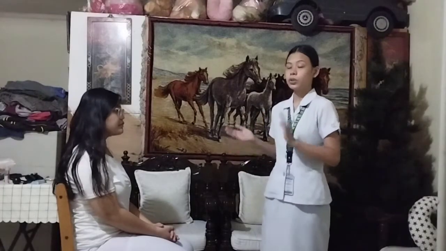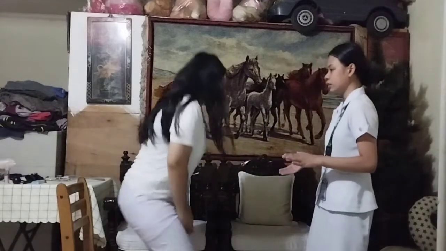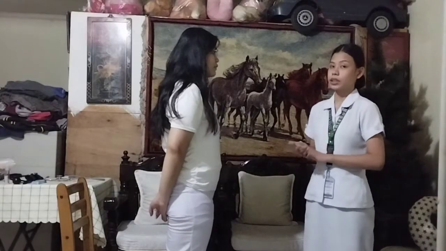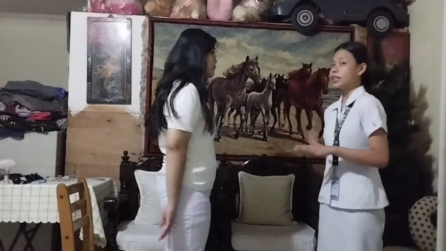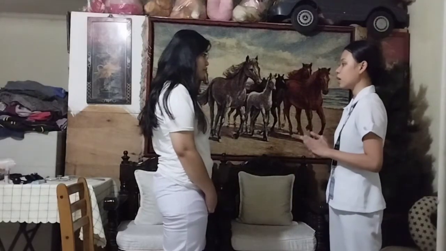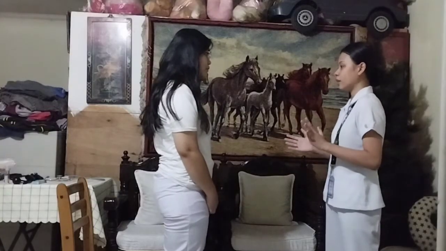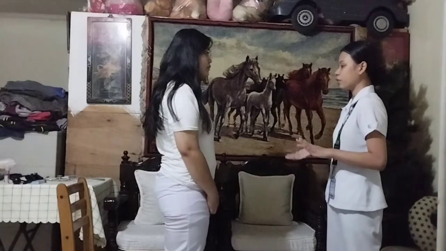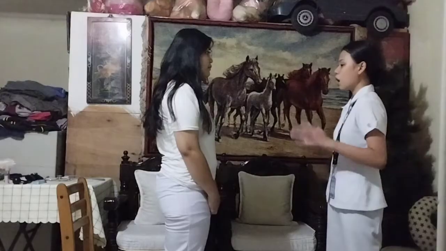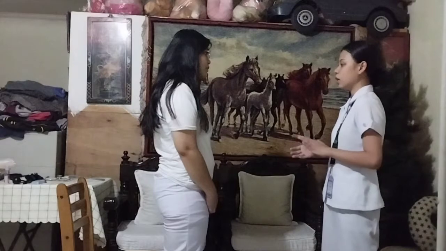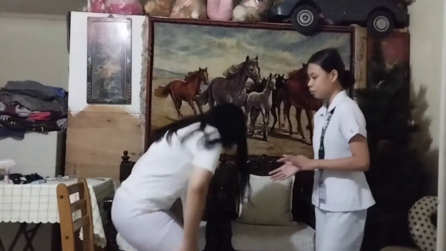Next is I am going to assess the client's body structure. So ma'am, can you please stand for a while? So the patient's height is appropriate to her nationality and ethnicity as well as her age. The patient's weight is also proportionate to her height and body build. So the body fat of patient is evenly distributed and there is no abnormal growth of any body parts of the patient. So the body parts of the patient is equal bilaterally and proportionate. Okay, ma'am, you may now sit down.